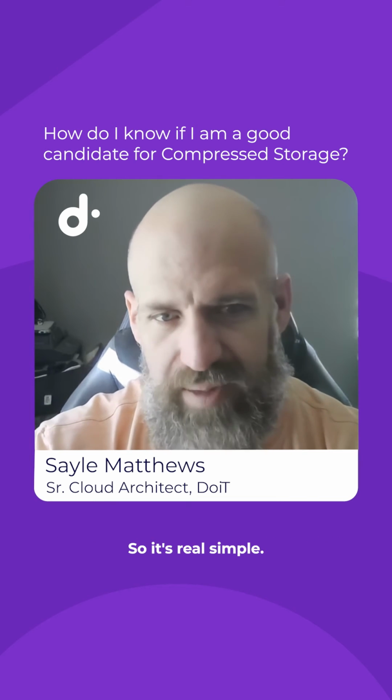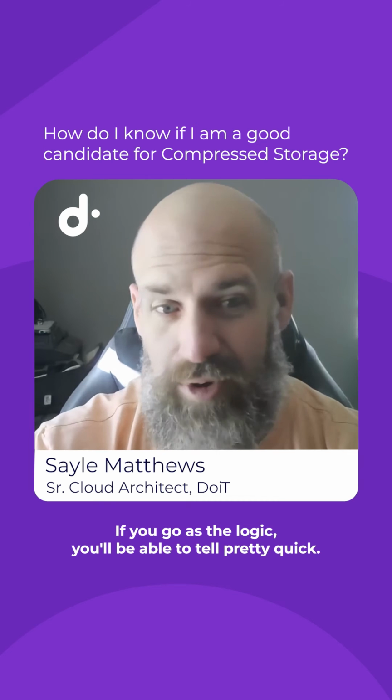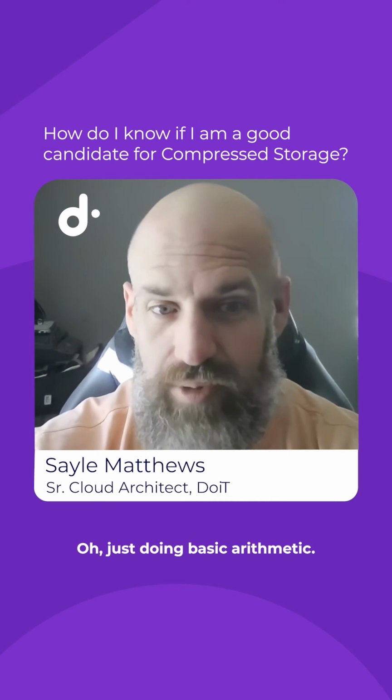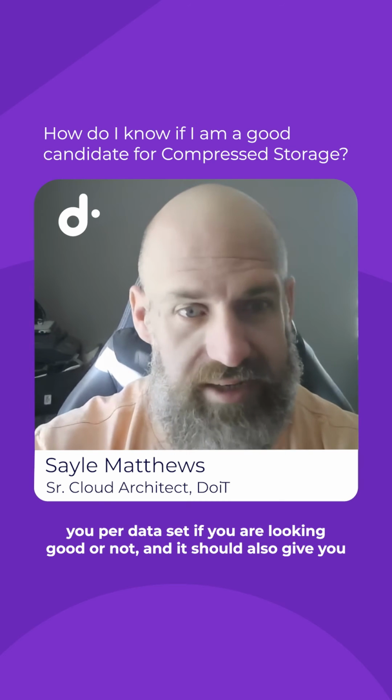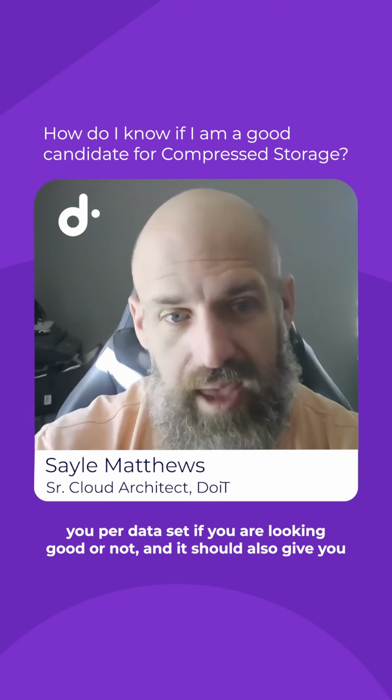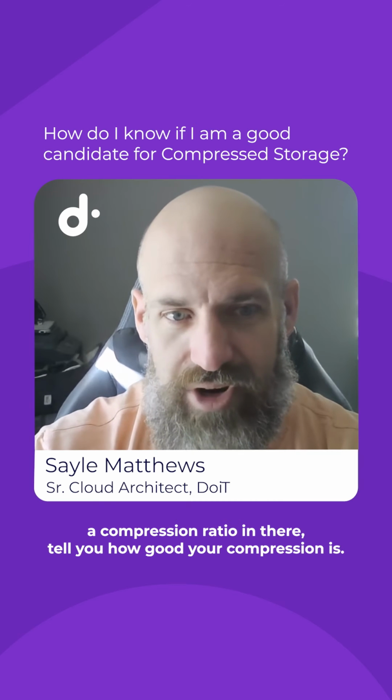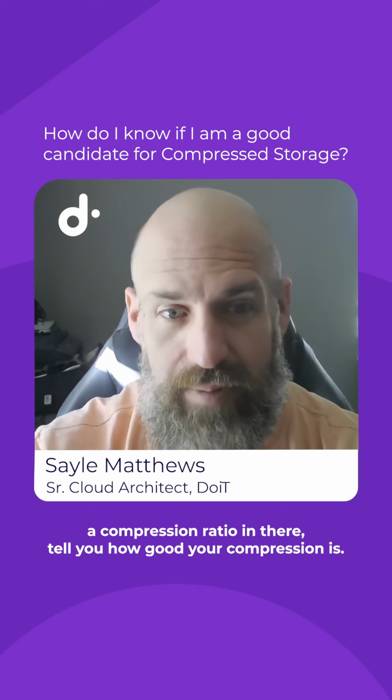So it's real simple. If you go look at the logic, you'll be able to tell pretty quick, oh, it's just doing basic arithmetic. It's a very simple query that just looks at things and tells you per data set, are you looking good or not? And it should also give you a compression ratio in there, tell you how good your compression is.